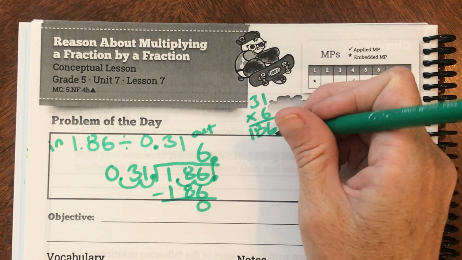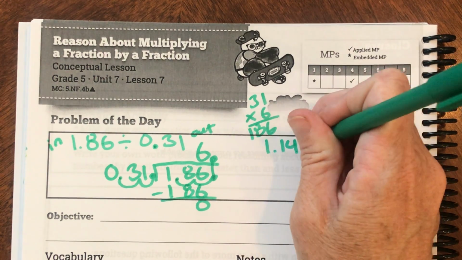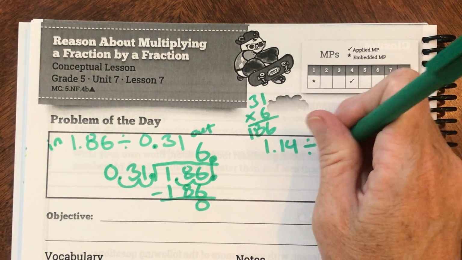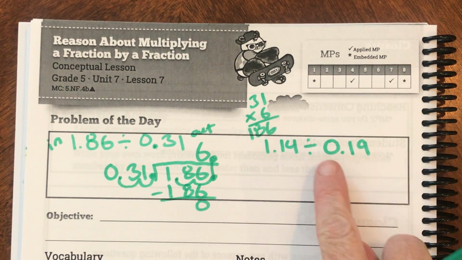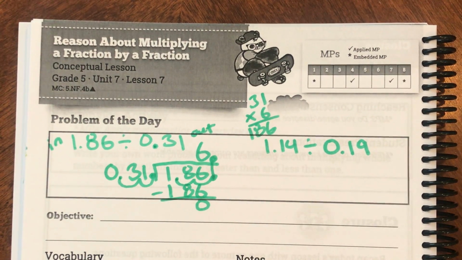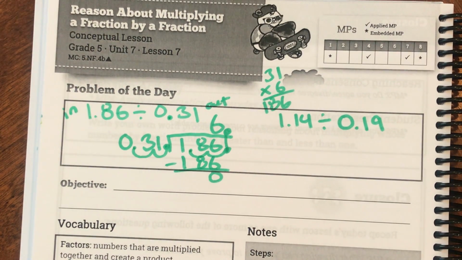Okay, here is your problem. Your problem is 1 and 14 tenths divided by 19 hundredths. Okay, so you may pause the video and get that done.